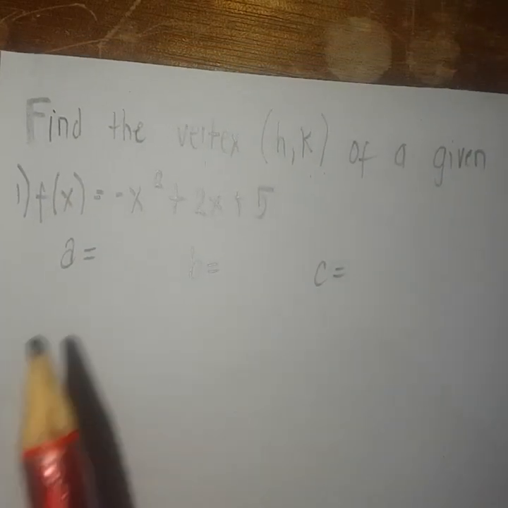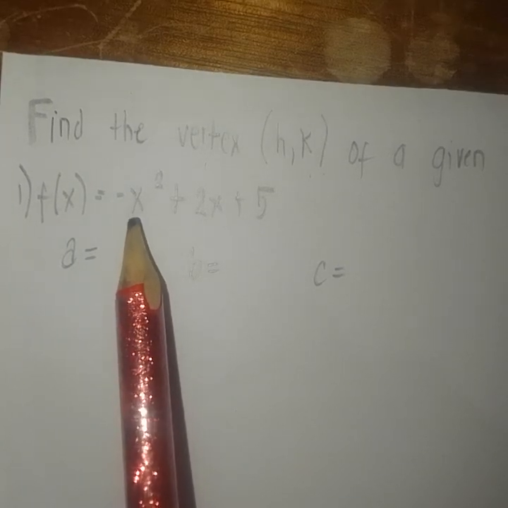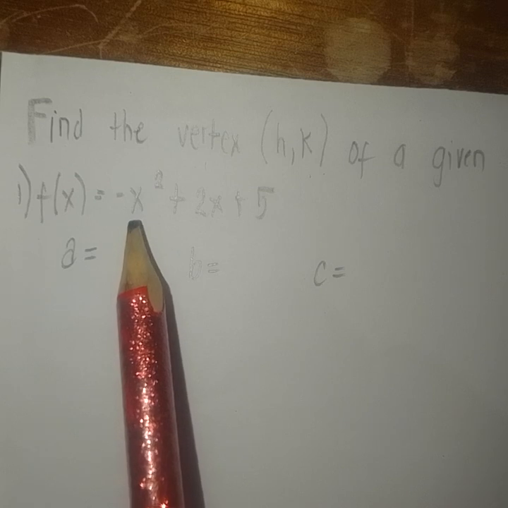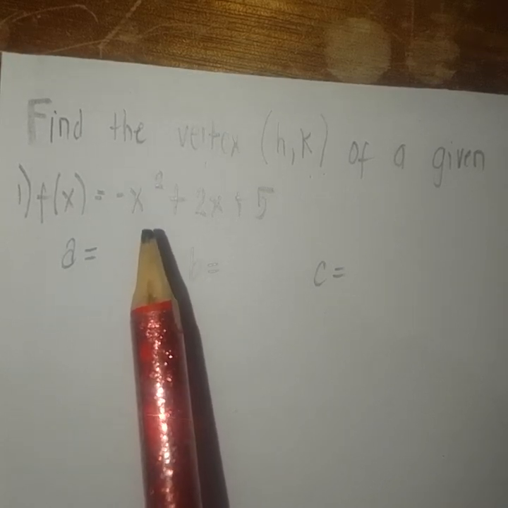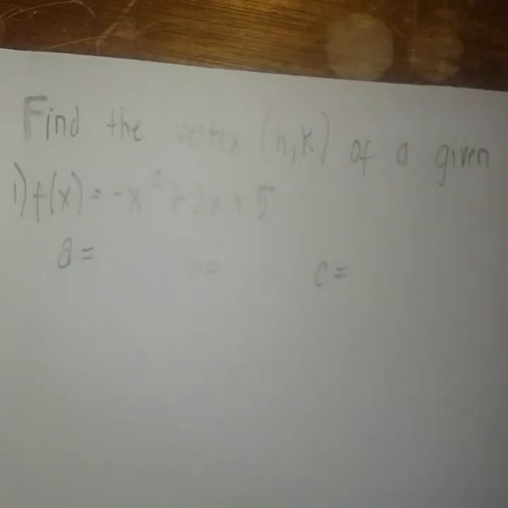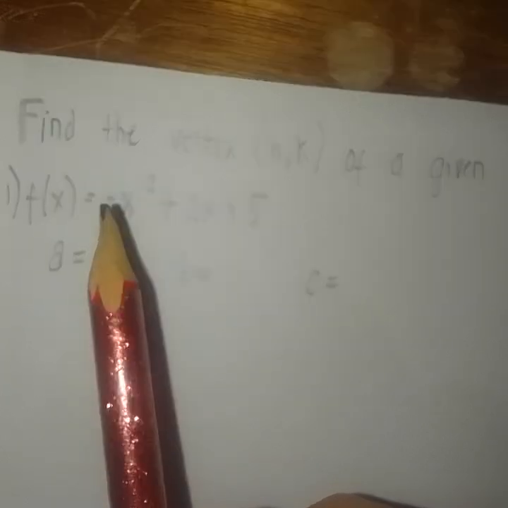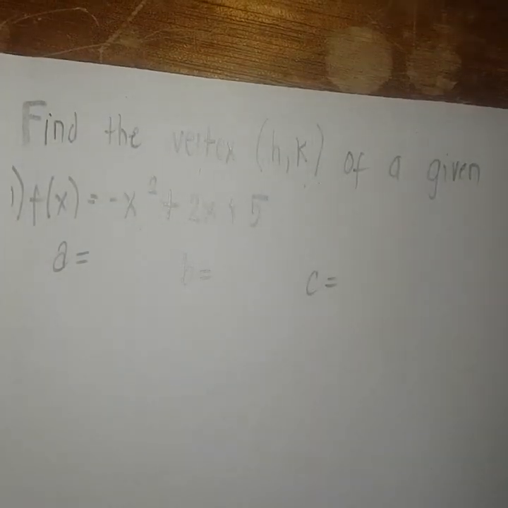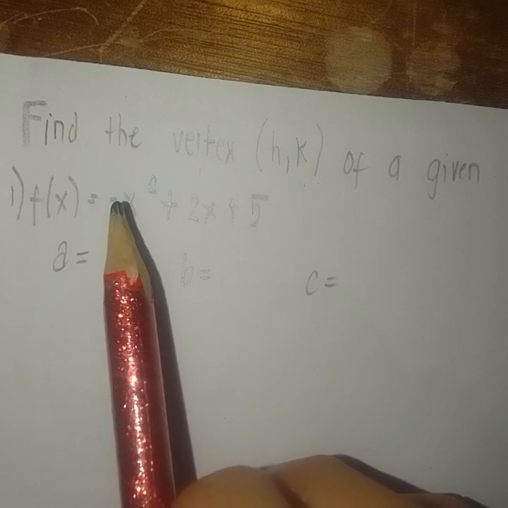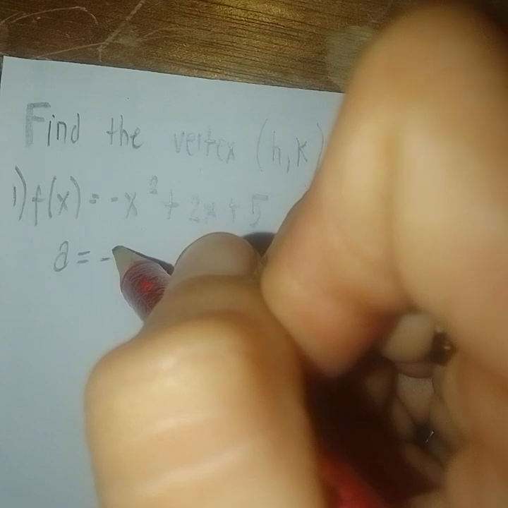In this example, the value of a is the coefficient of x squared. So here is our term with x squared, a variable with an exponent of 2. We have here negative x squared, and its coefficient is negative 1. Imagine a 1, so negative 1.